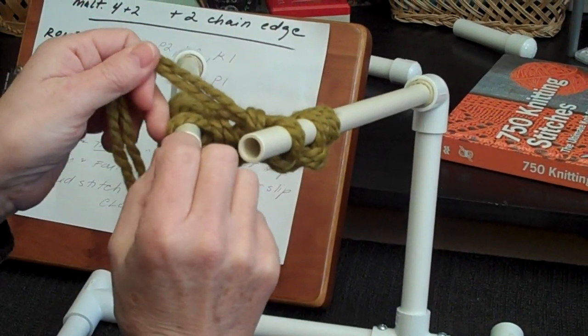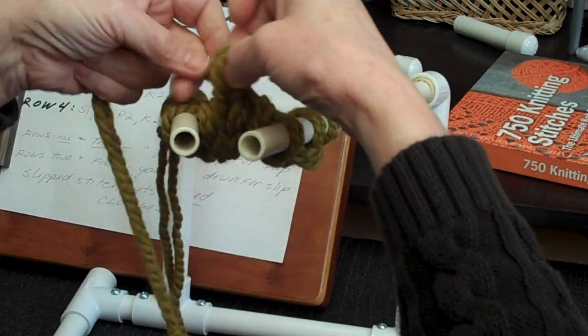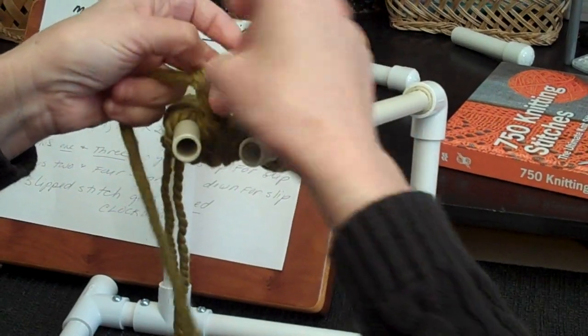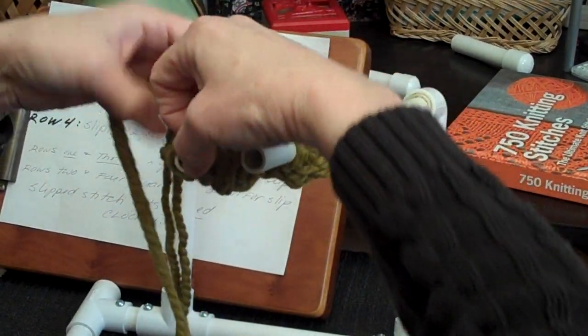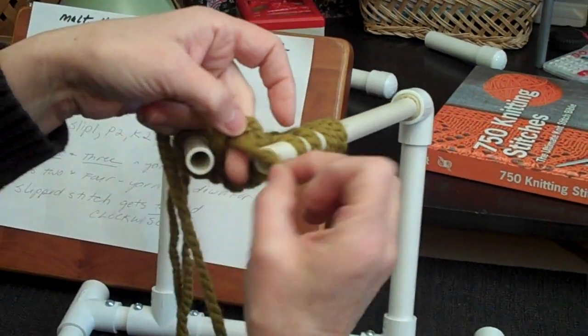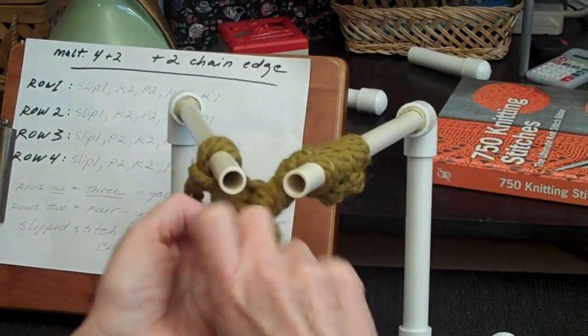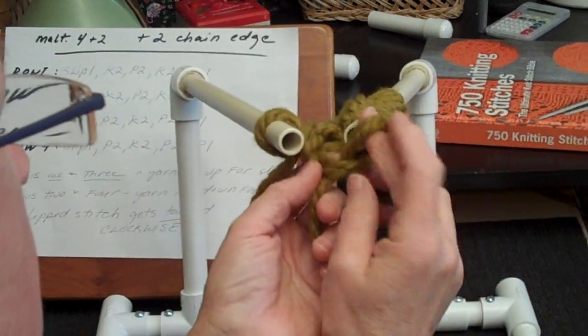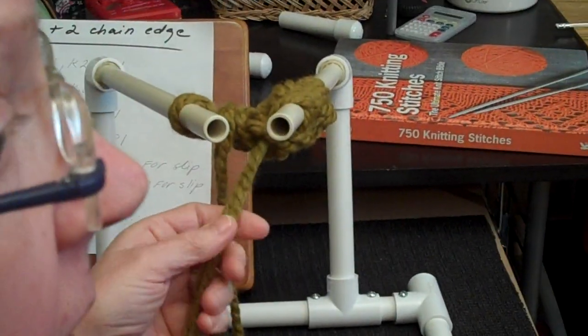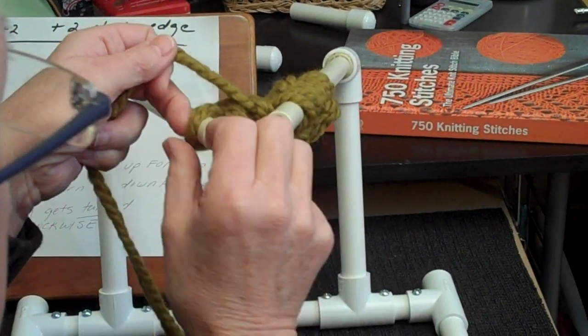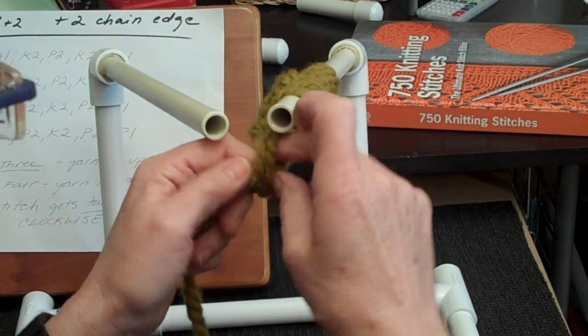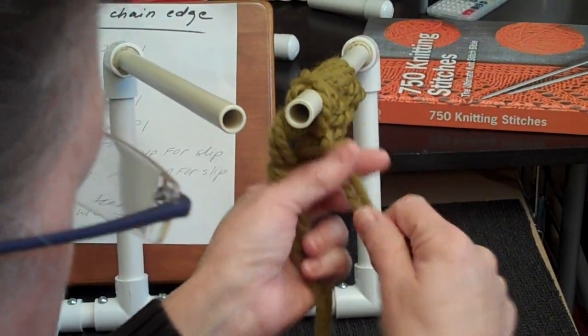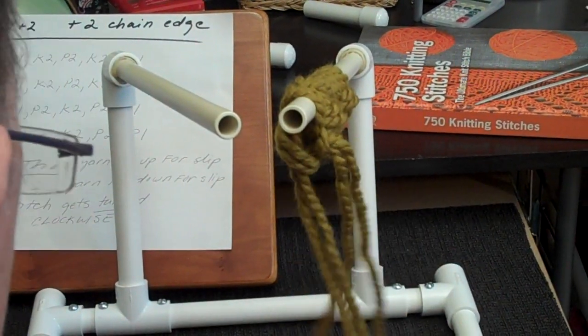And another way to do your purl stitch, if you want, or your back stitch, is to bring your stitch up and lay it over your working yarns. And then we do 2 more front stitches. And we need to make our edge stitch, so we're going to back stitch 1 to end the row. And that one will be a little bit loose.